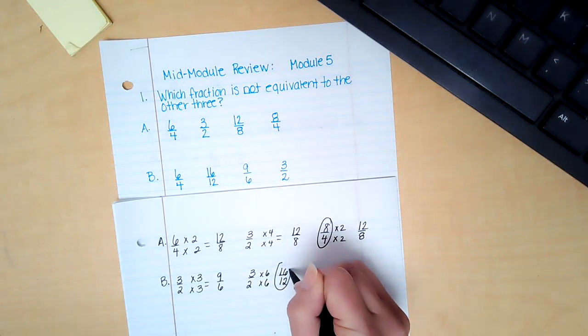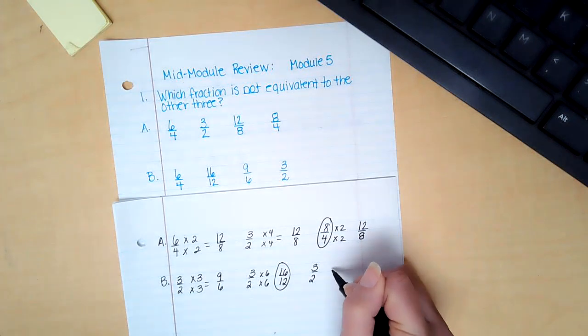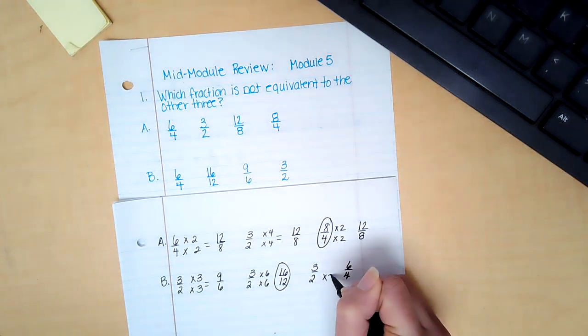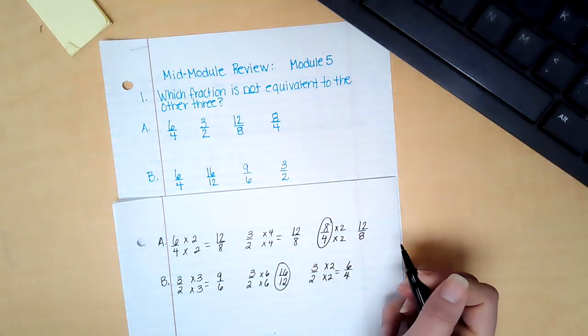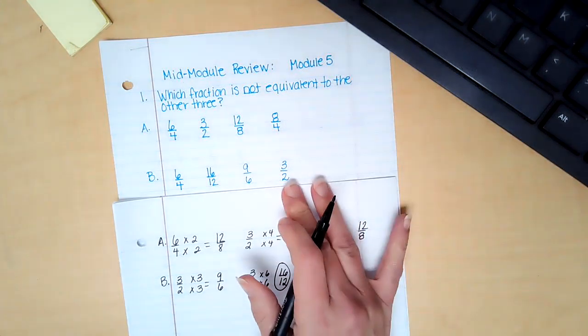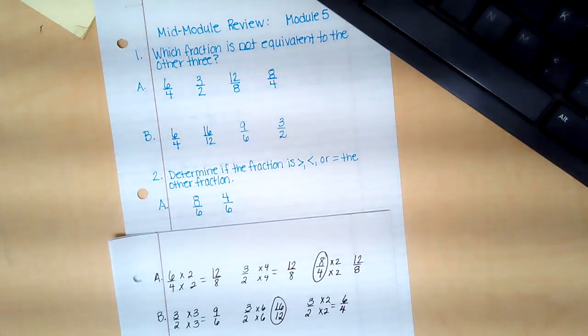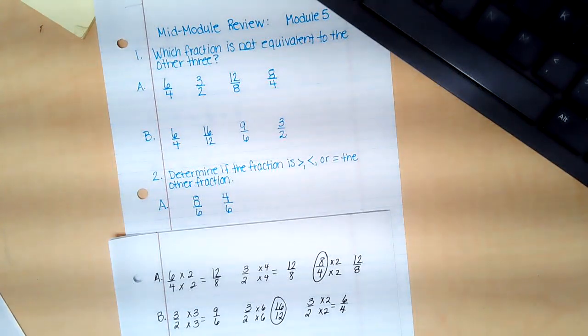So it's probably this one, but let's check one more. 3/2 and we have 6/4 left. And that checks out. So it's got to be 16/12.